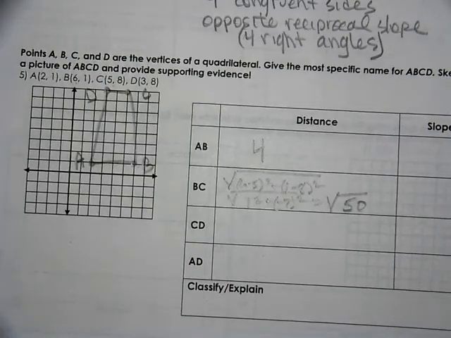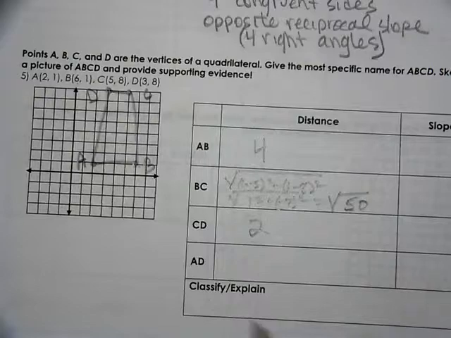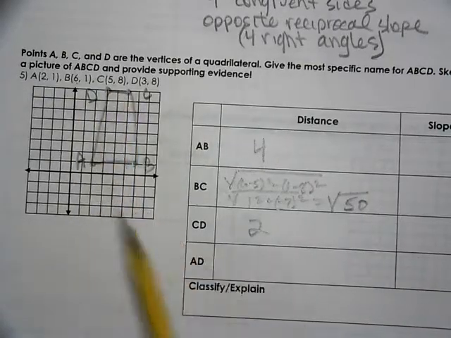Square root of 50. CD is 2 because it's horizontal, we can count that.